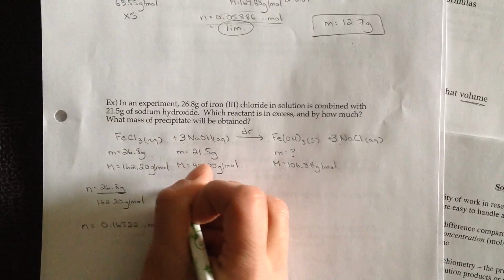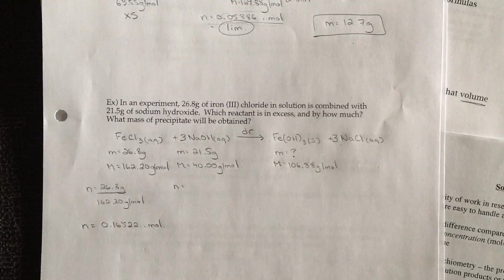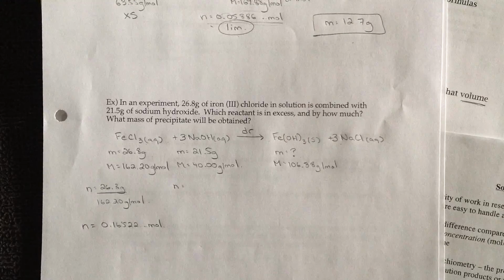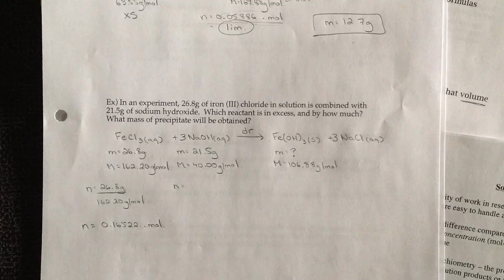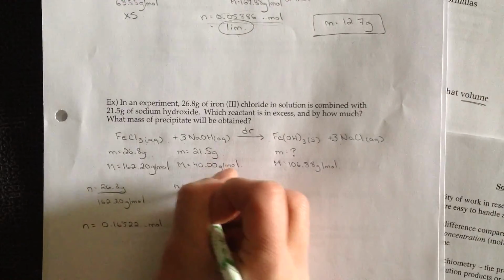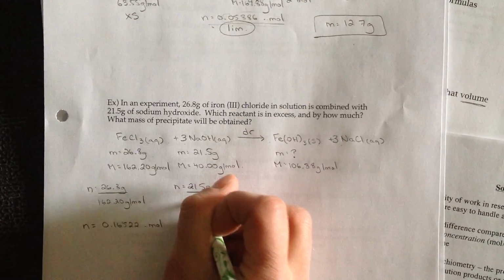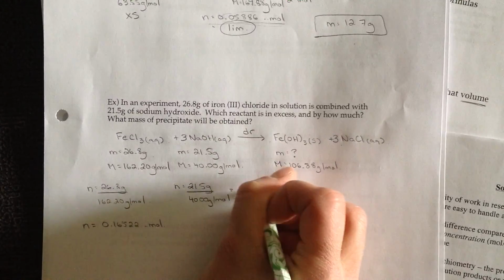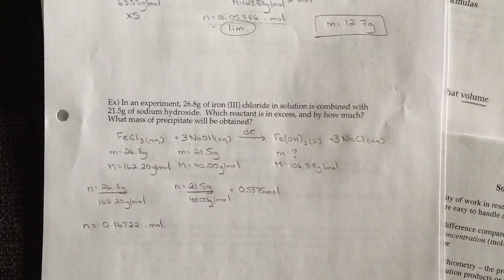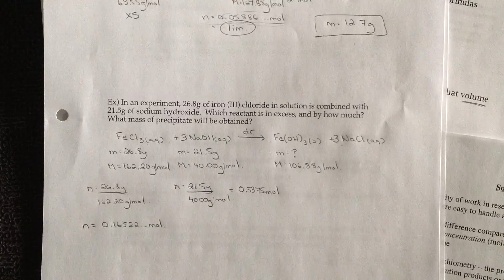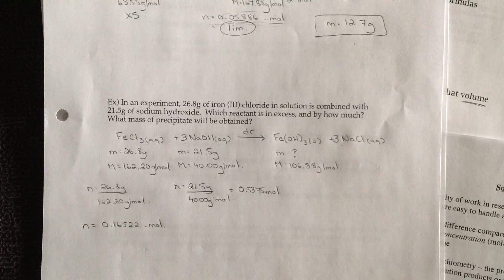Okay, now I do the exact same thing to my sodium hydroxide, but what's my last step technically going to be? Divide it by 3 to get them comparable to each other, because I want 1 of each, not 3 and 1 of each, right? Okay, so I get 21.5 divided by 40, so I will get an n of 0.5375 moles, okay, but that is according to me having 3 sodium hydroxides. I want to first make sure that they're comparable to each other, okay?